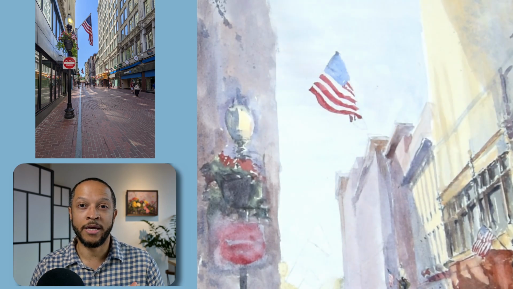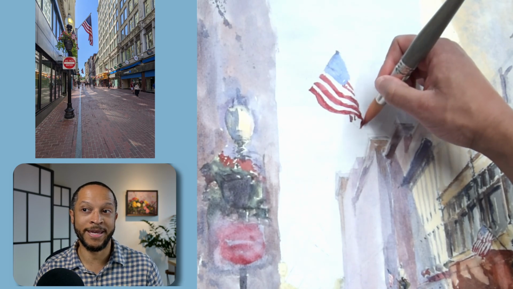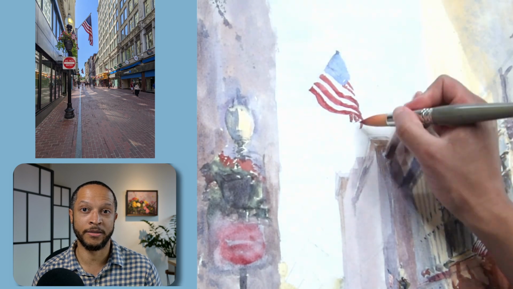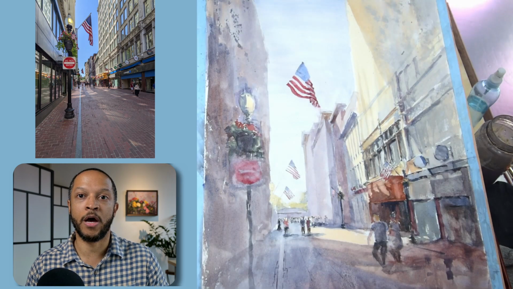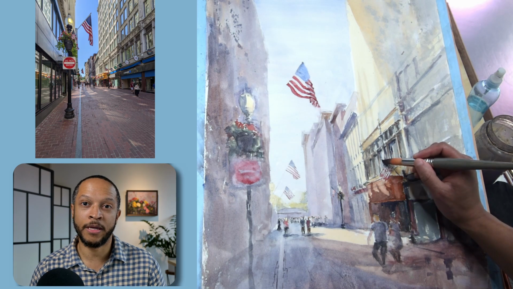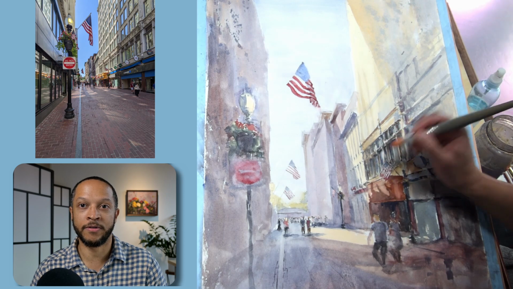It's up to you to identify the rhythm and patterns of your reference image and apply those to your painting. Remember, we're not blindly copying the photograph, we're creating a painting. Let's jump into an example of how I incorporated rhythm and pattern in this painting. Looking back at the painting, there's definitely areas that I see now that can be improved on, but for now it's enough to get the point across.